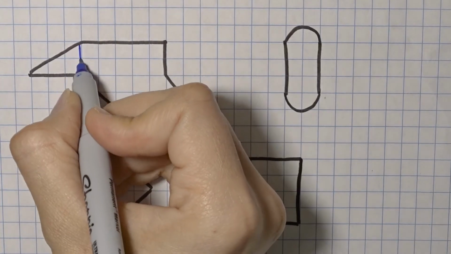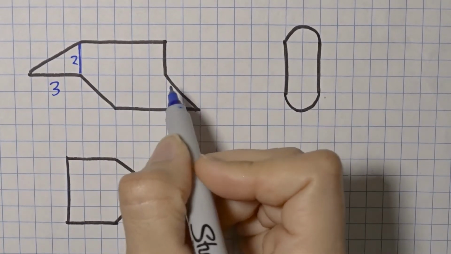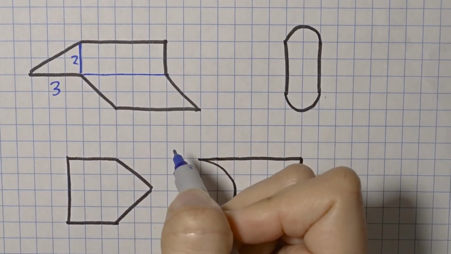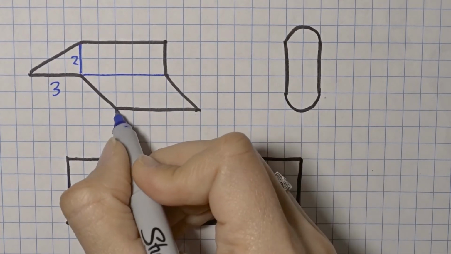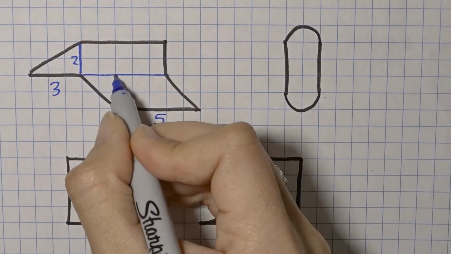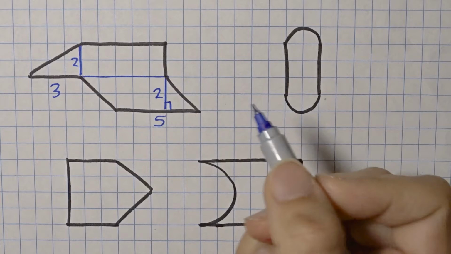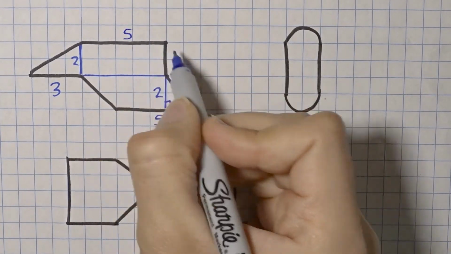So I see a triangle here that's 3 by 2, and I see a parallelogram here, which is a quadrilateral. All the quadrilaterals are the same formula, base times height. So the base would be 5, and the height of this would be 2. All right, and then I have a regular rectangle here. That's a 5 by 2.